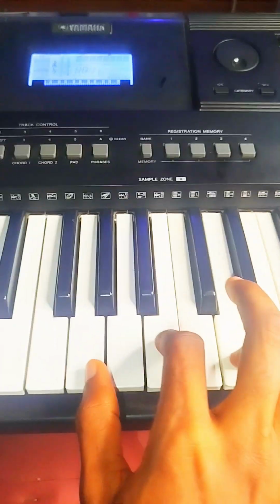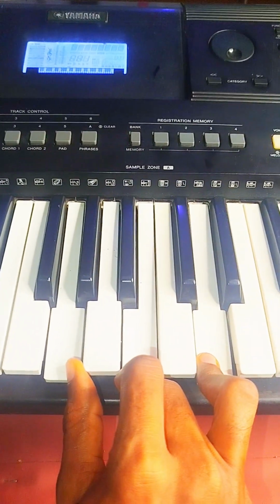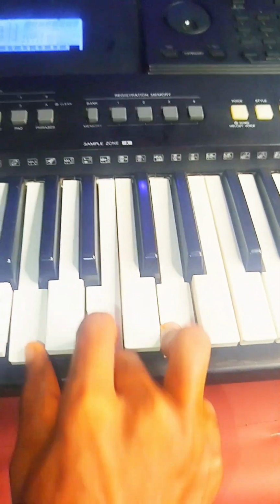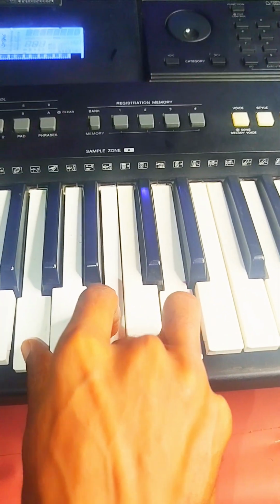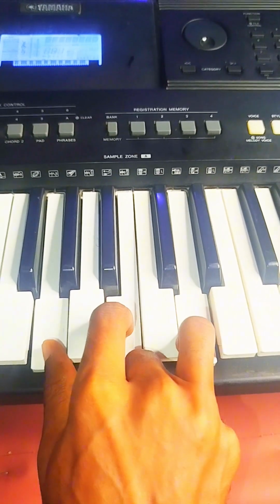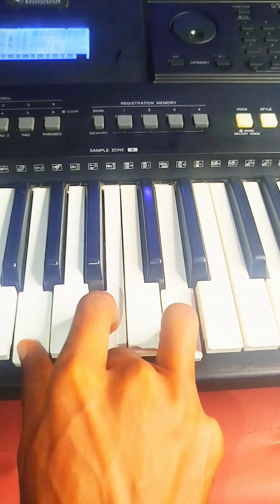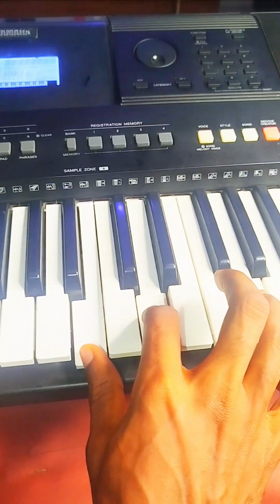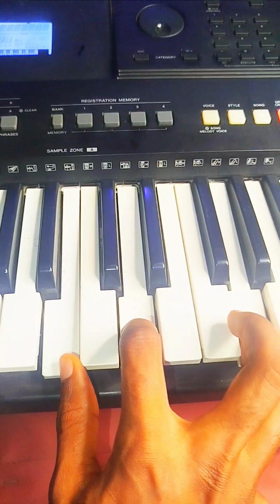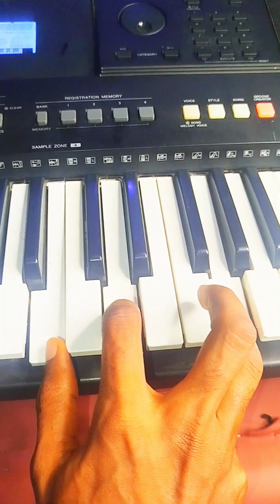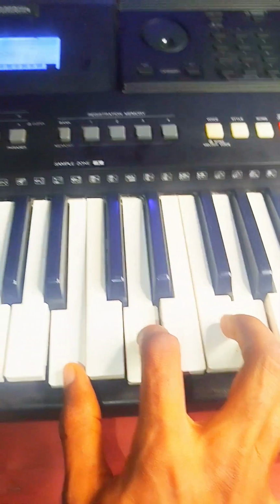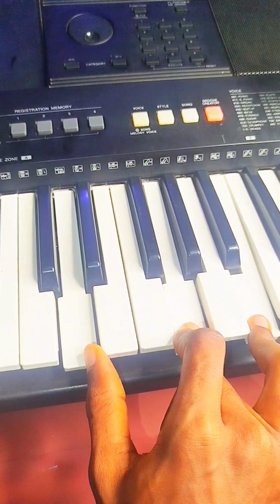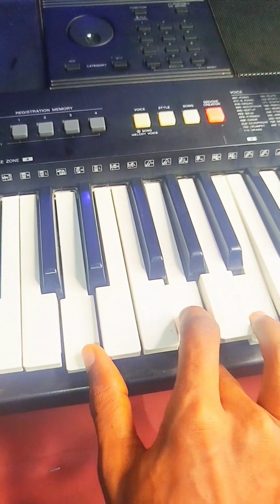So the next is your Sol. The original chord is your G, your B, and your D. That's your Sol. If you invert this, you will now get the first inversion, your Sol. So the second inversion, you invert this B, to now be your D, your G, and your B.